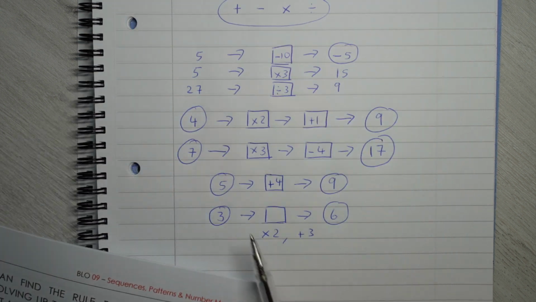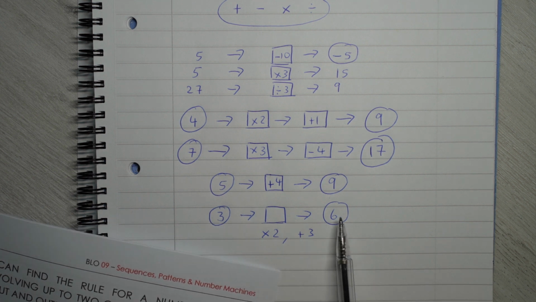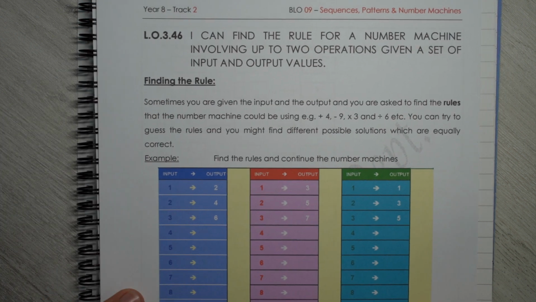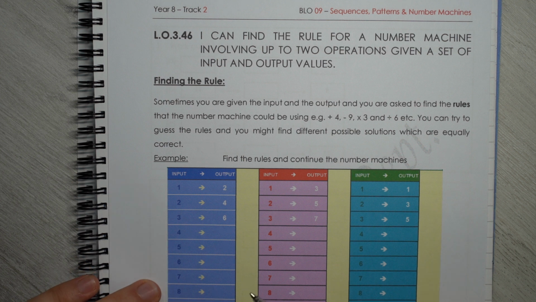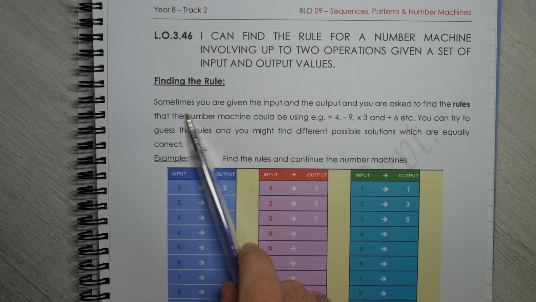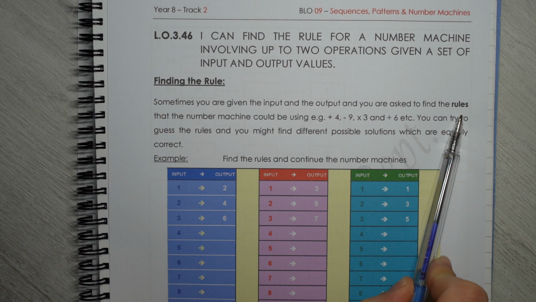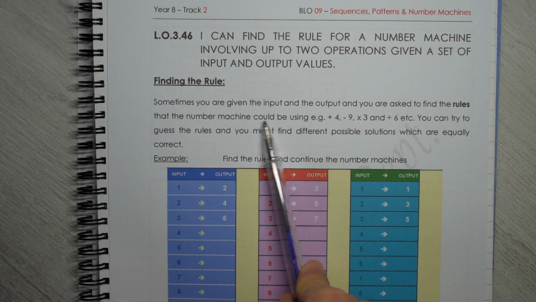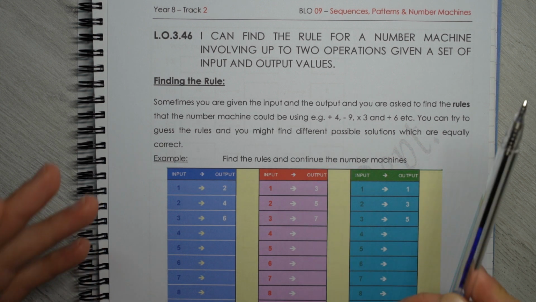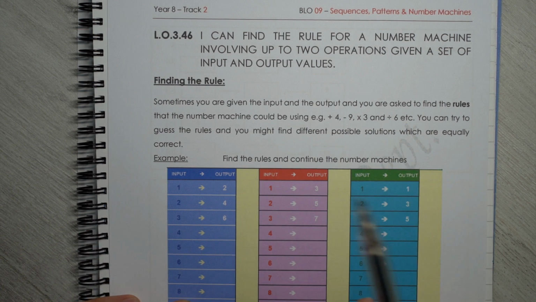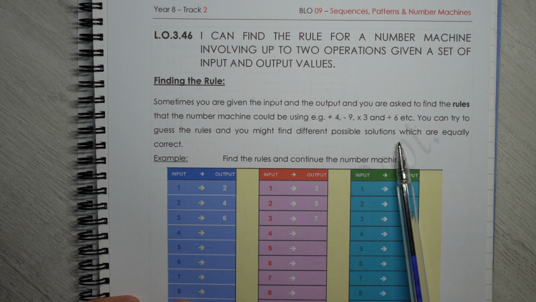So as I told you, we are going to be given the input and the output with a maximum of 2 operations, and we need to find the rule. Okay, that's today's lesson. It is fairly simple, nothing complicated here. So finding the rule. Sometimes you are given the input and the output, and you are asked to find the rules that the number machine could be using. Example, plus 4, minus 9, times 3, and division by 6, etc. It could be any value, basically.